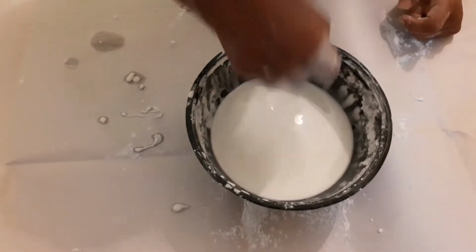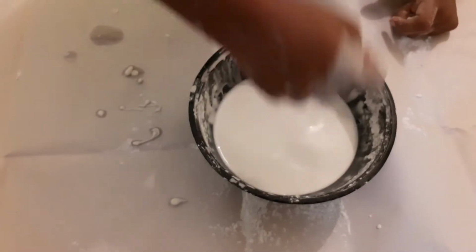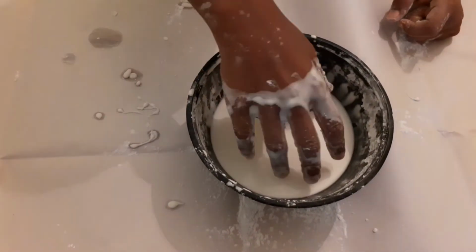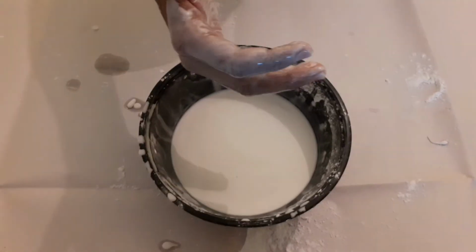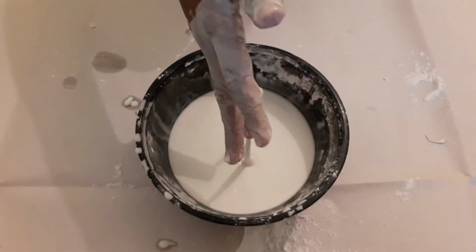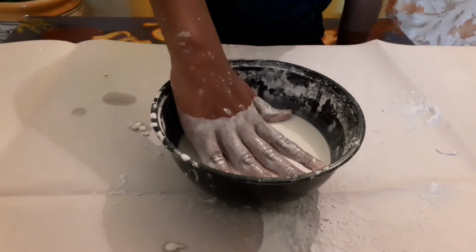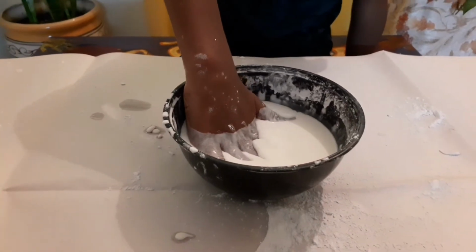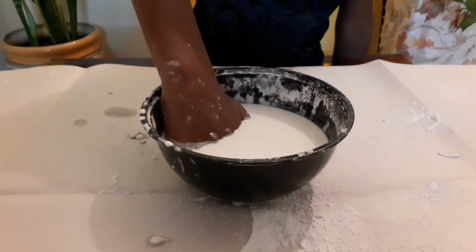It's like rubber. And is there any chance that your hand can make this bowl levitate, or more like stick onto the bowl? Absolutely yes. All you have to do is submerge your hands in and your hands are stuck to the bowl.